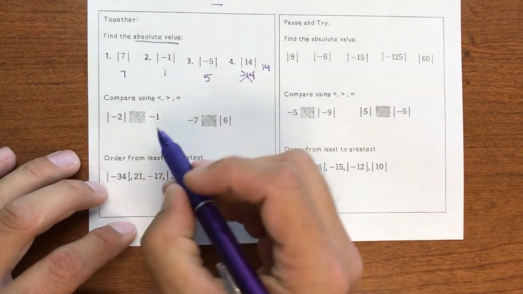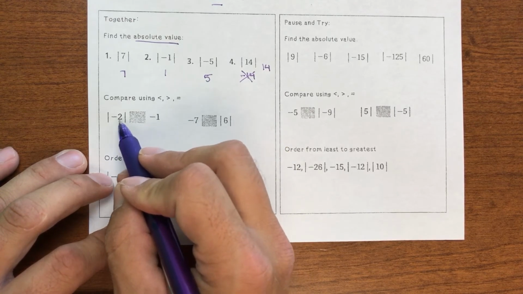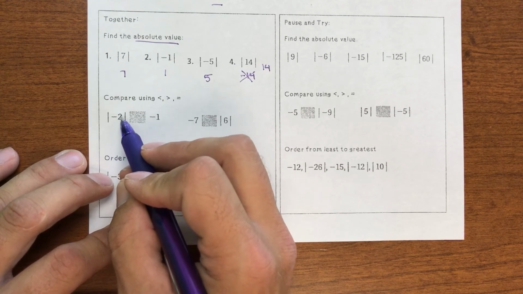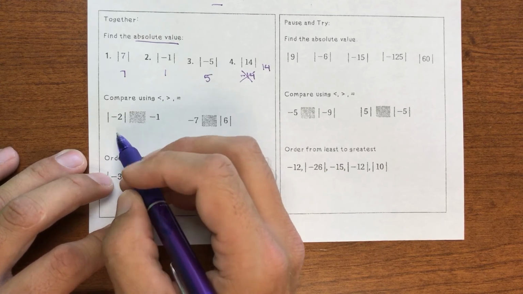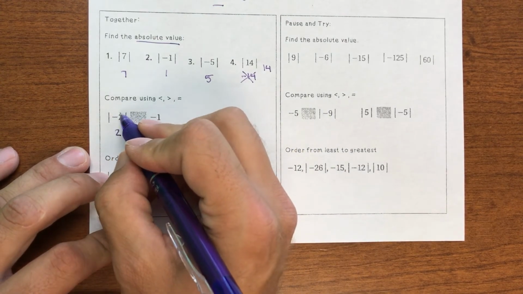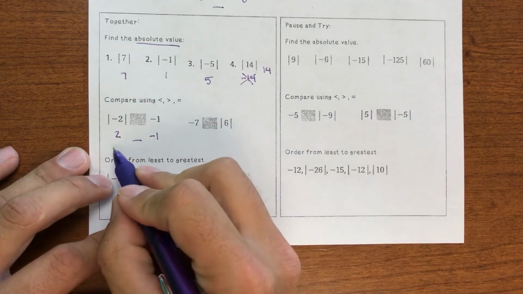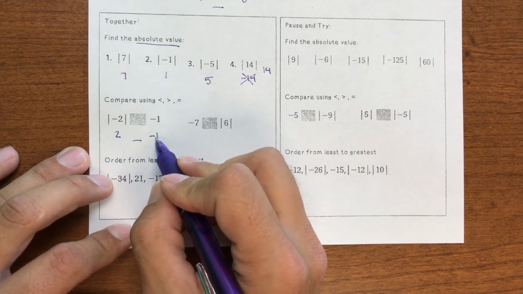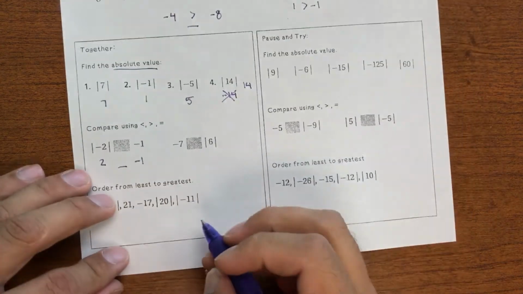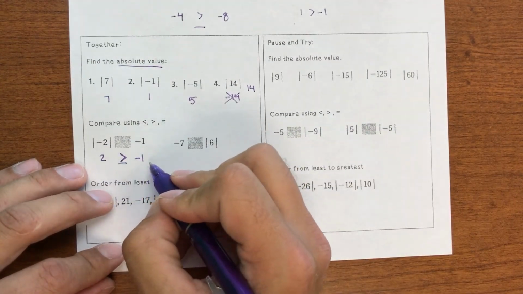All right? So now let's compare two numbers. Now we know what absolute value means, and we're going to compare the absolute value of negative 2 to negative 1. So first of all, let's get rid of the absolute value. Negative 2 is 2 away from 0. Or, again, I just drop the negative sign, and I want to compare that to negative 1. So I'm comparing a positive number to a negative number. 2 is right here, and it's to the right of negative 1. So I'm going to put to the right. 2 is greater than negative 1.